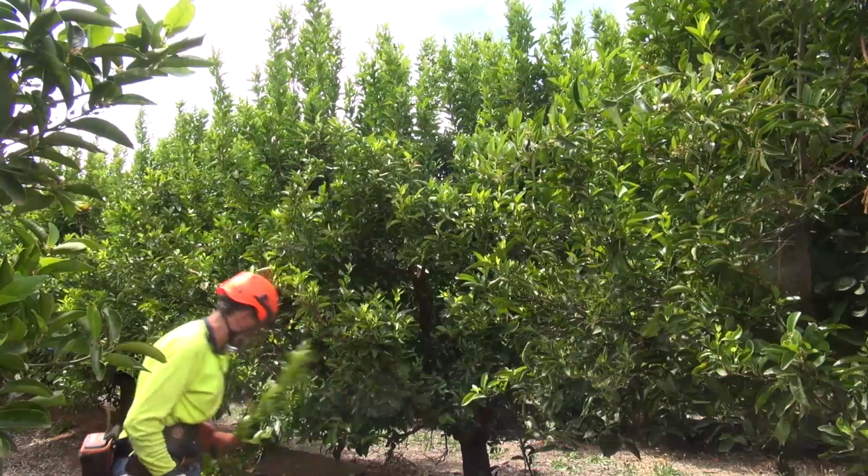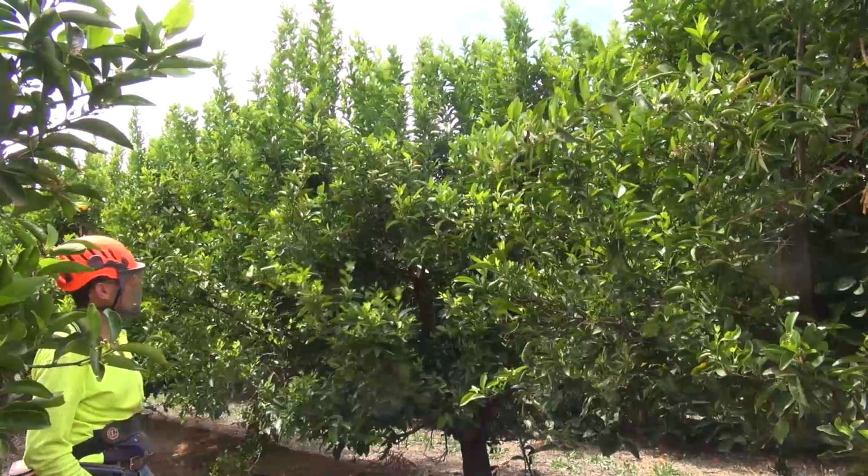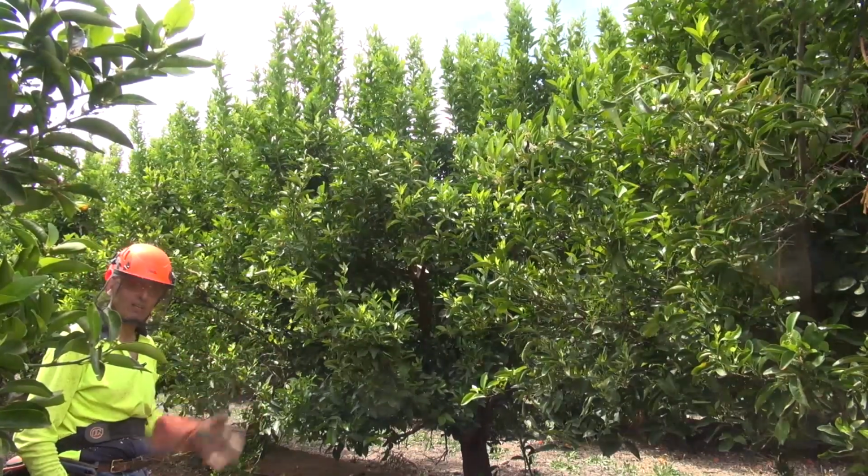Managed to take out a fair few of these upright limbs, and hopefully it's taken out a bit of that height. I've still got a bit more to go, but we'll go and have a look and see what I've done so far. So we've made a definite opening.